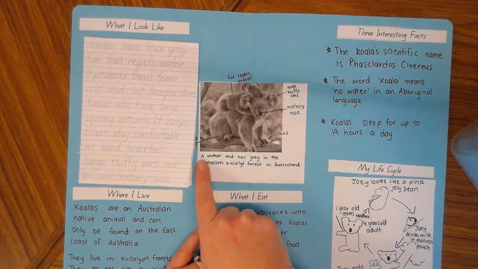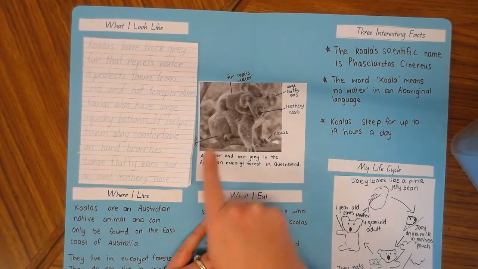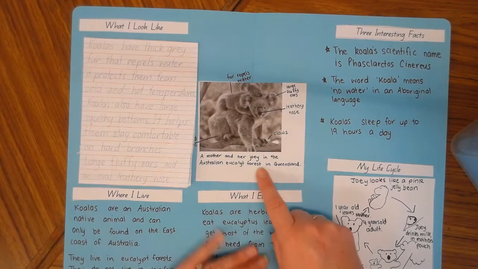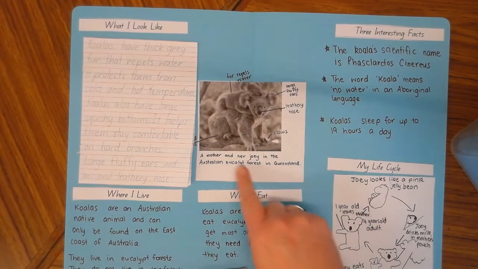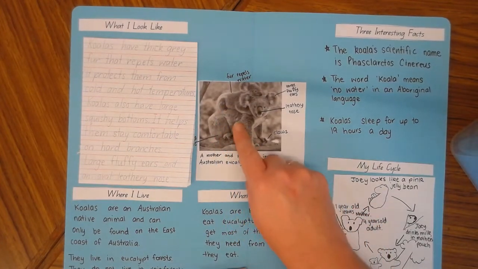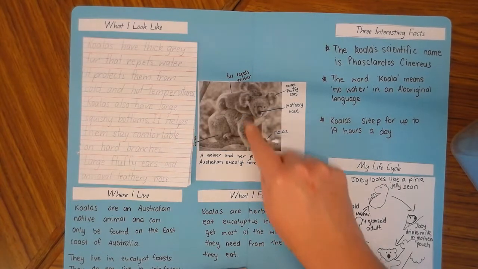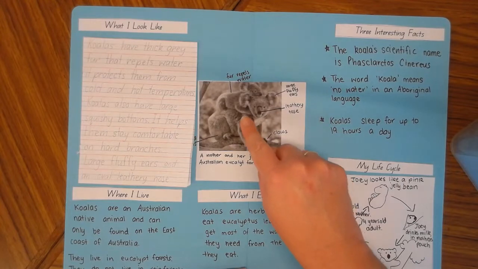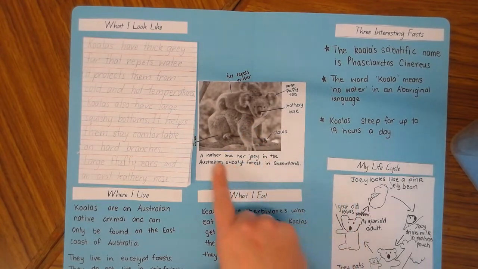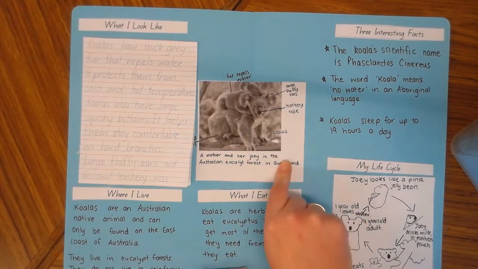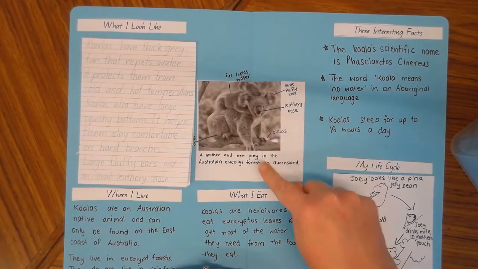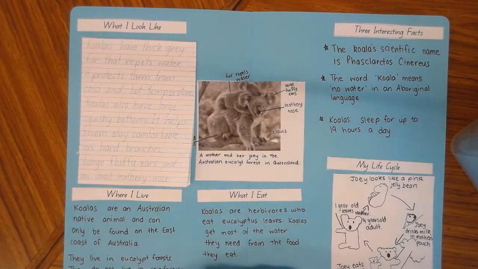And underneath I have a caption, and it's about the picture. "A mother and her joey in the Australian eucalypt forest in Queensland." I've made sure that the picture and the caption match together. That's how we get our 5 stars in this text. So we get our caption and that matches the picture. I wouldn't say I like spaghetti bolognese here because it doesn't match the picture. That would be silly. So make sure your caption matches your picture.